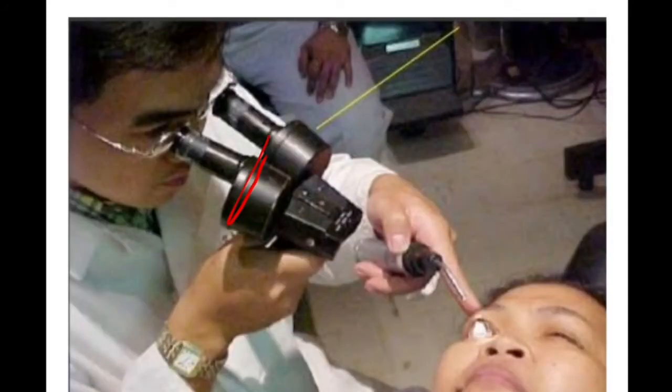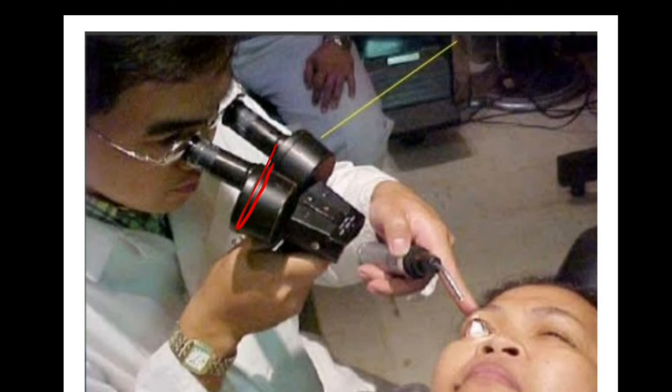Here the height of the observer may be changed to look deeper into a narrow angle. It causes less distortion of the angle. We will be measuring the true depth of the anterior chamber. It can be used in sedated or anesthetized patients. It can be used to examine the angle structures in children under anesthesia.